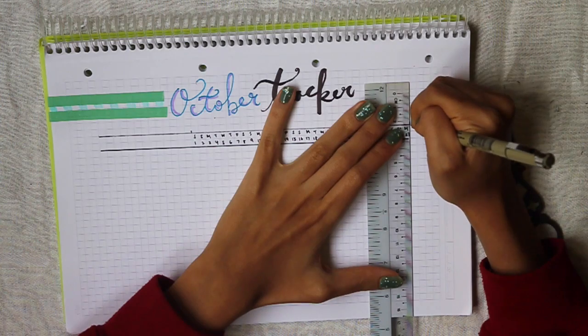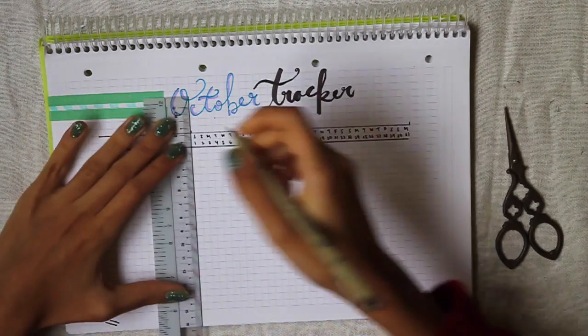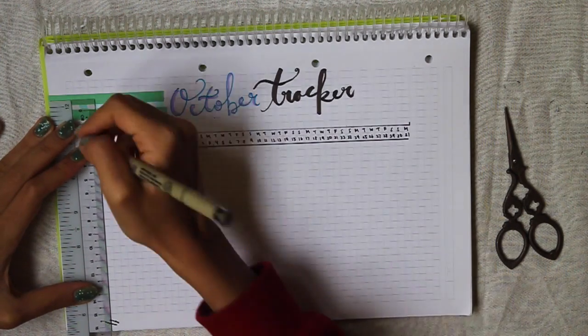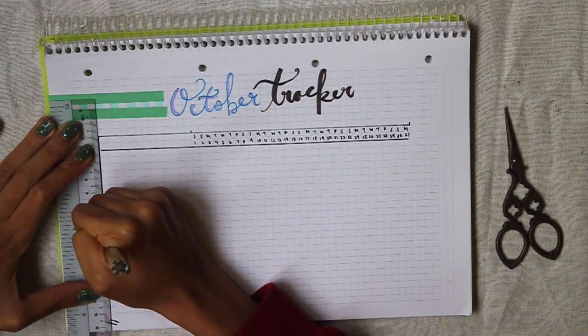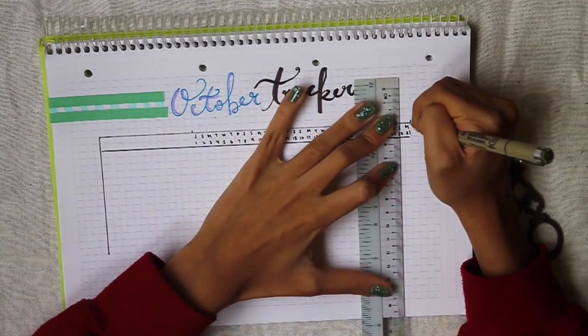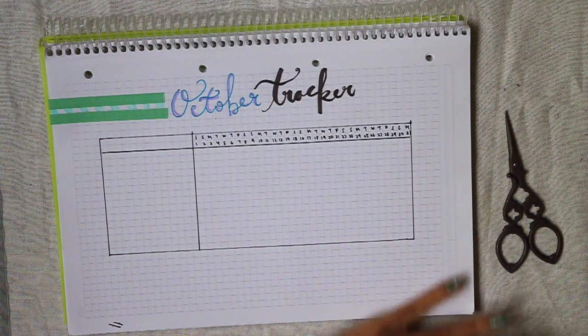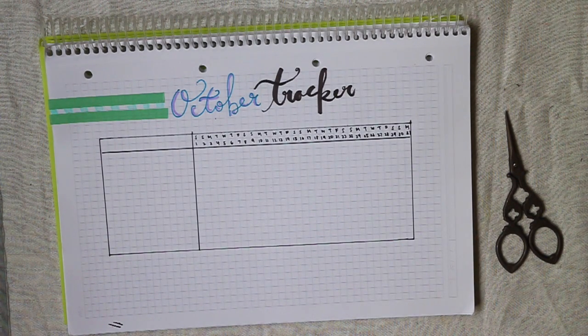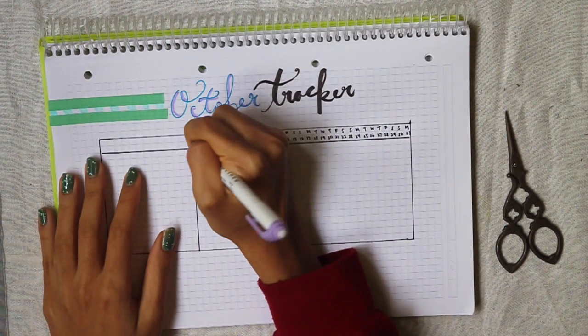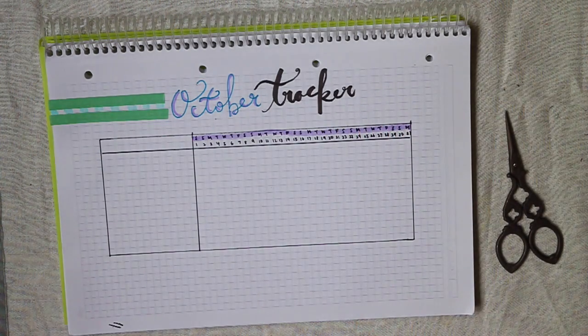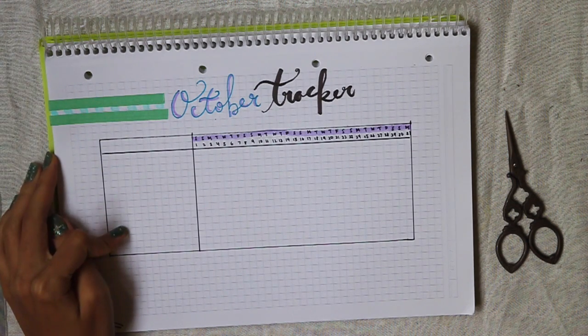I keep saying obviously. But yeah, I just like to draw a space and fill it up if I need to when the need arises. So this is the basic outline of your tracker. You can make it a bit fancier with colours and things. Like I like to separate the months and dates by just highlighting the days like that. And yeah, so now you just put whatever habits you want to track down this side.